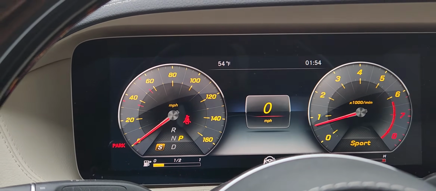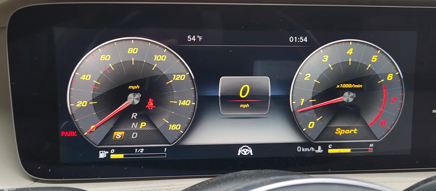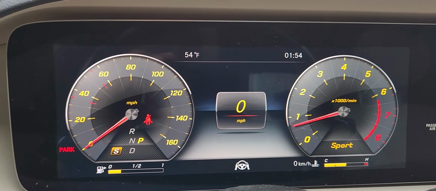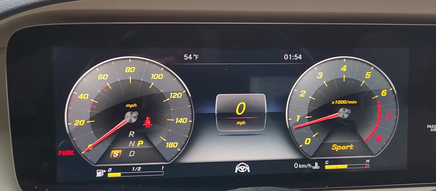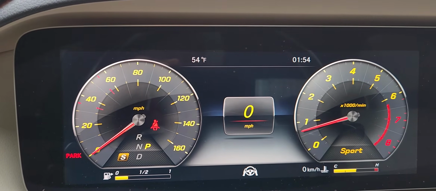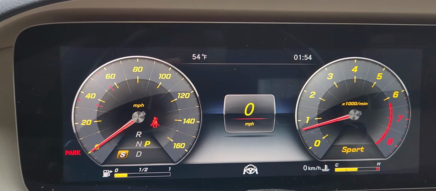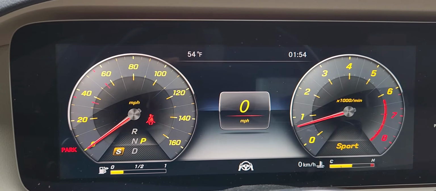All right, so to confuse you even more than you already are: for the sport suspension, the speed threshold is 75 miles an hour. The vehicle is lowered by 0.4 inches, and it is not lowered any further if you're traveling at a higher speed. So when driving above 75 miles an hour, the vehicle is lowered a further 0.4 inches.